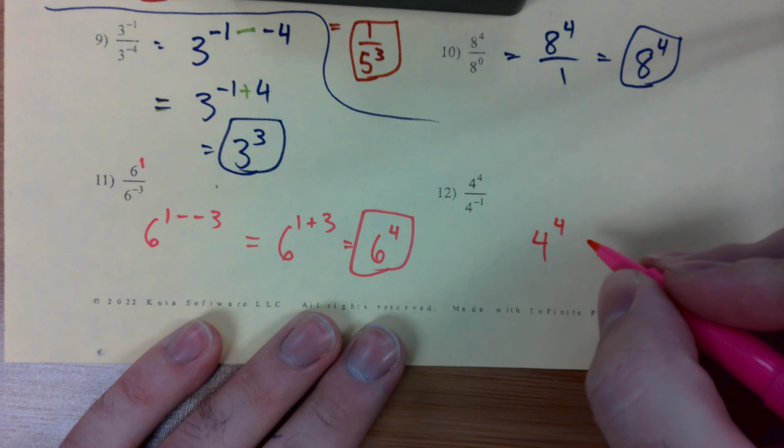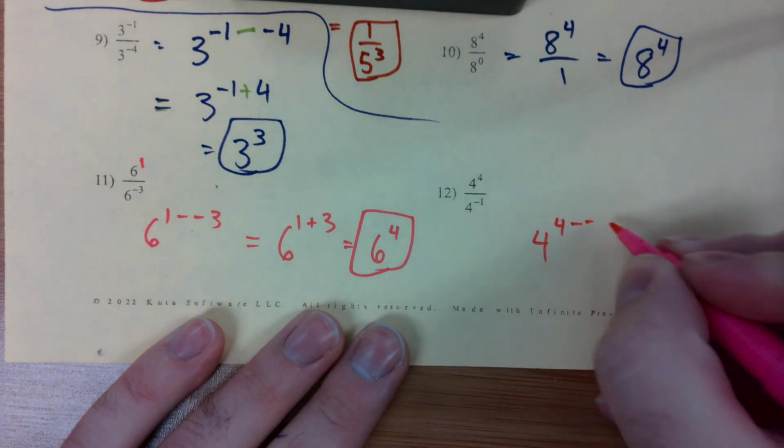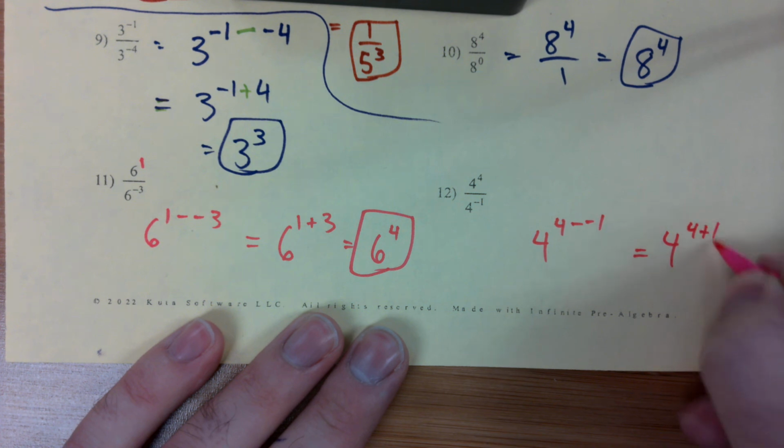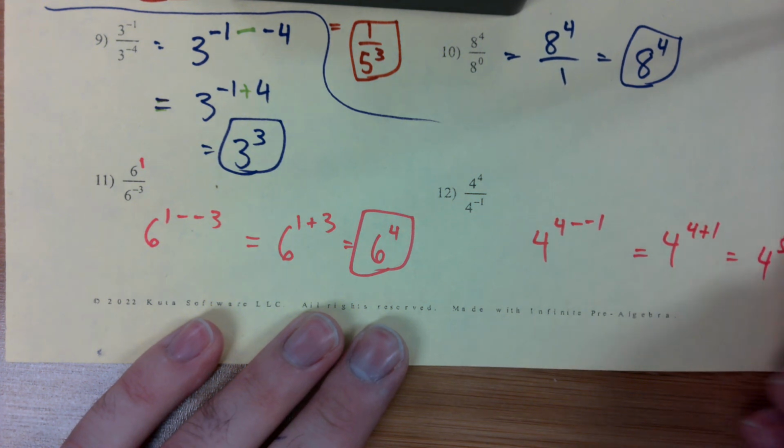Number 12, last one, 4 to the 4th minus -1 becomes 4 to the 4 plus 1, which is 4 to the 5th.